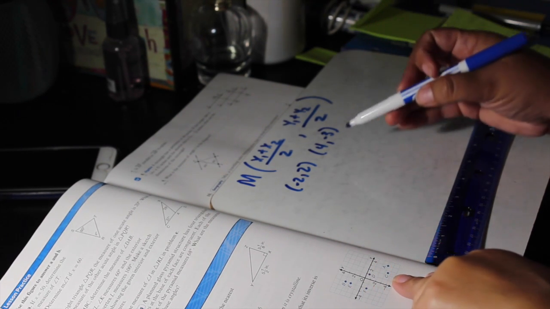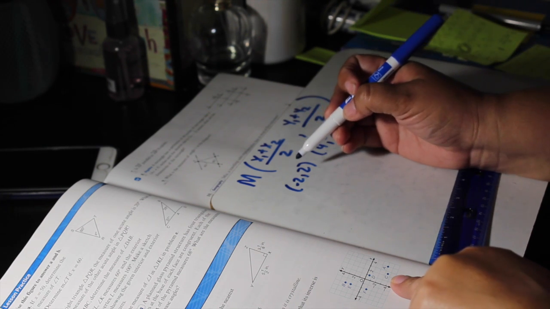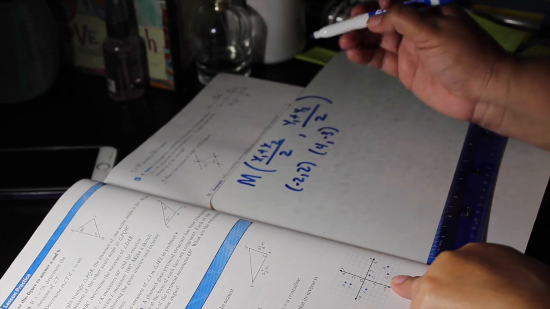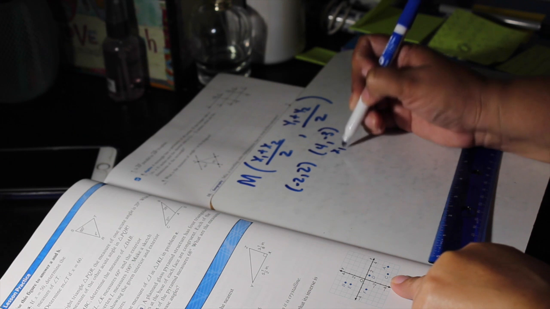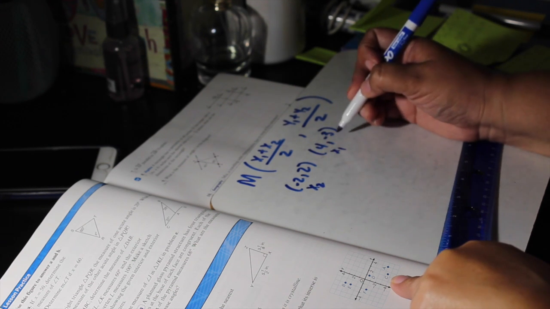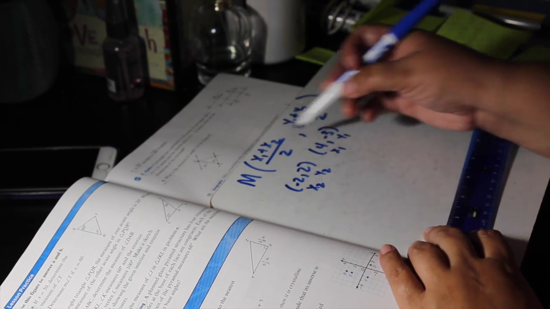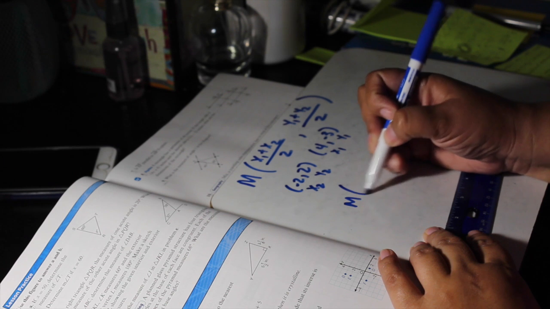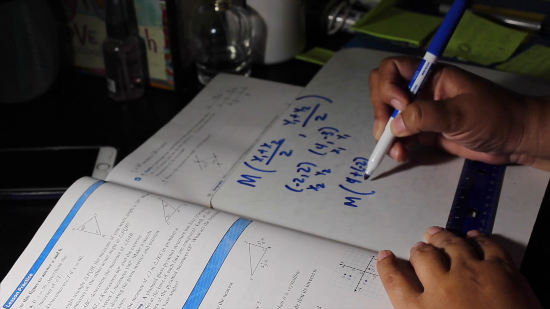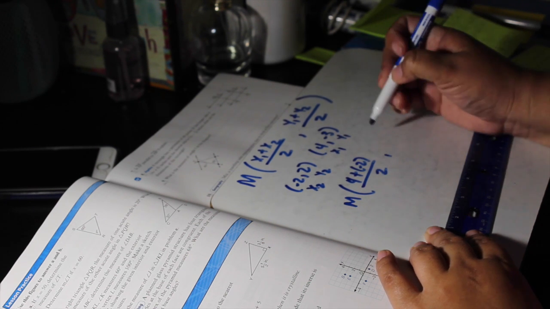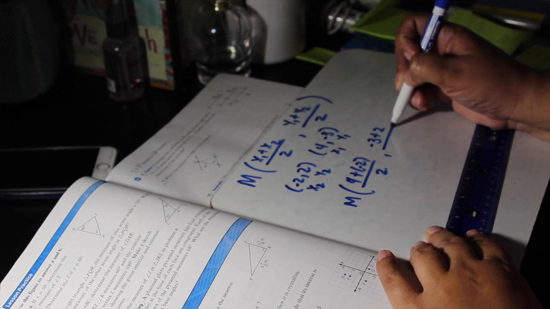Alright, so here we go. Those are the 2 points. Now we're just going to plug it in. We're going to call these x1, x2, y1, y2. So the midpoint is 4 plus -2 over 2, and -3 plus 2 over 2.